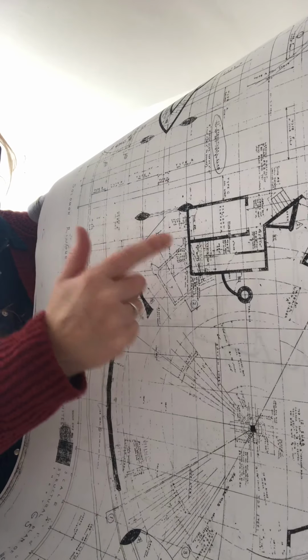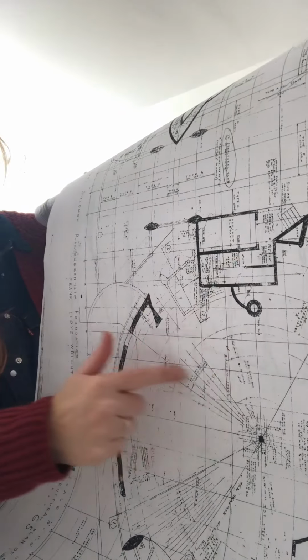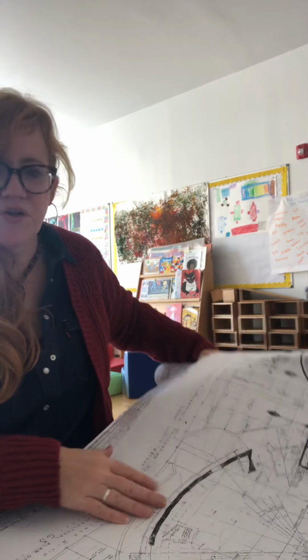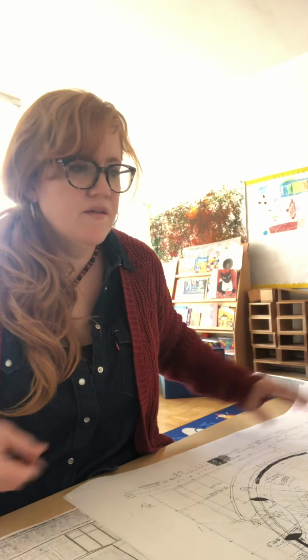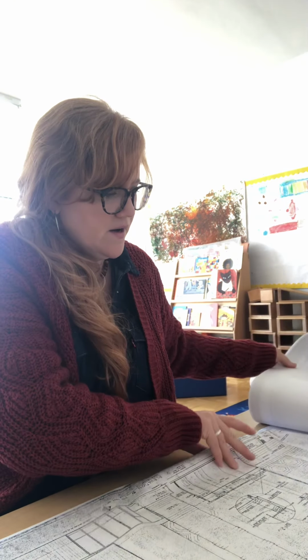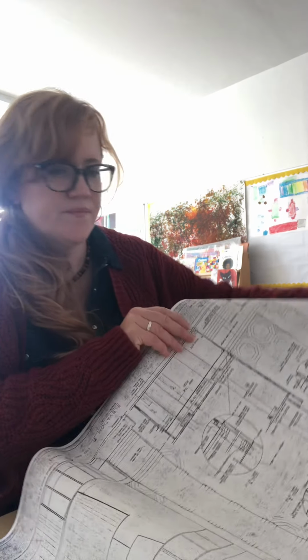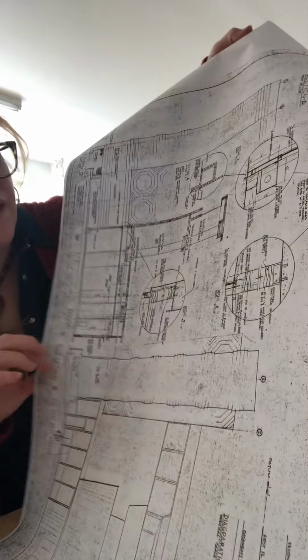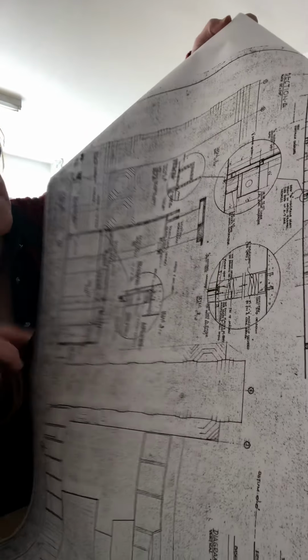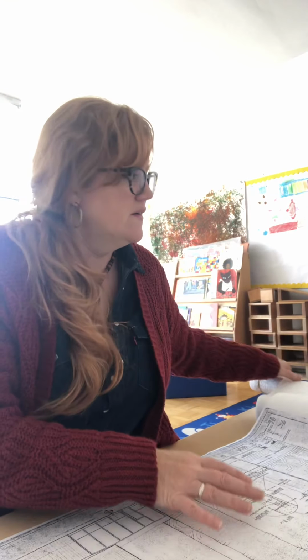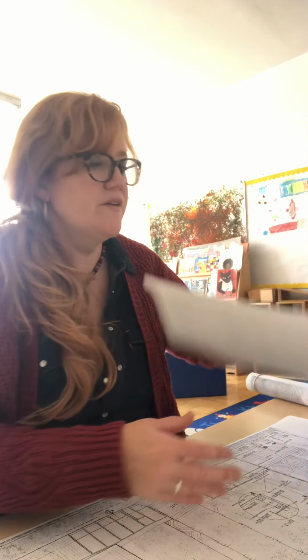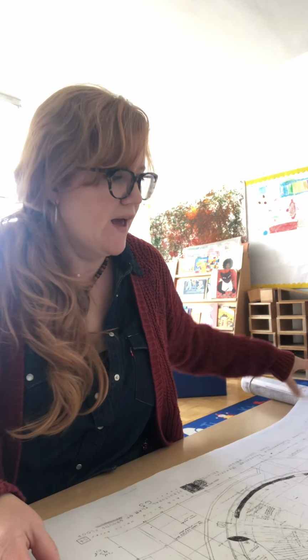So when you're an architect, you have to learn all of this different stuff. And here is another one here. You see all of that, lots of different lines, and all these things mean different things. So you really have to study it. It's like learning your letters and learning the alphabet.